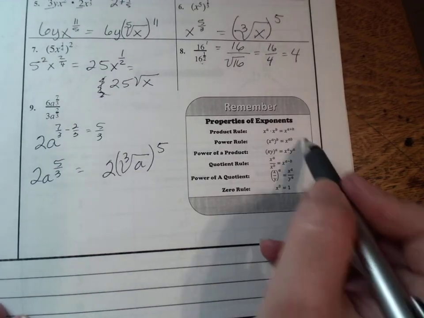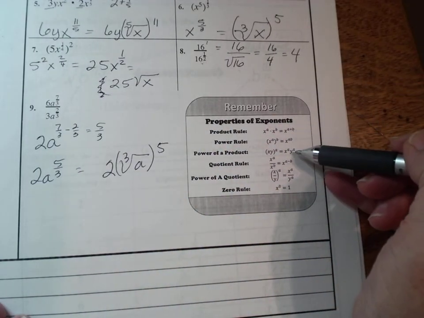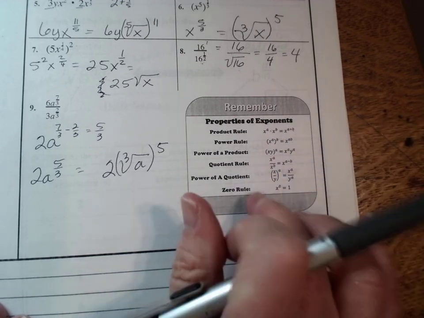Okay, and then here, these are really good to keep and remember about the different rules. They just have the algebraic format of it. So these are excellent to keep handy.